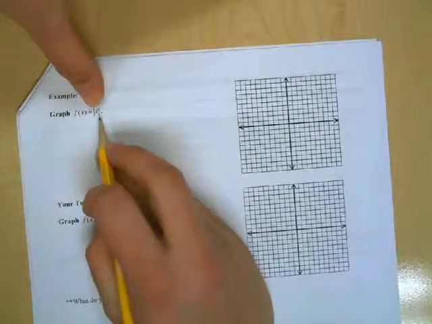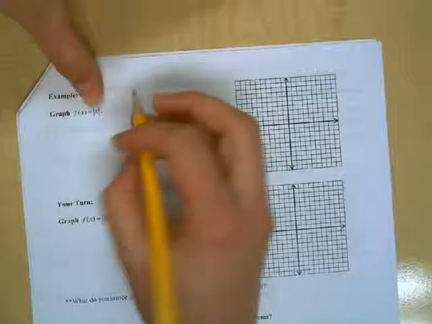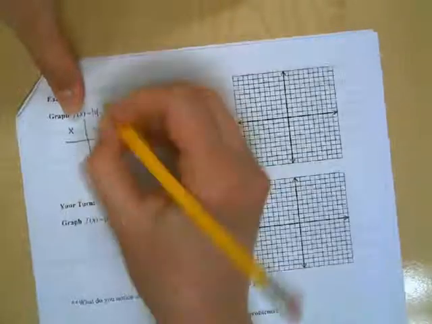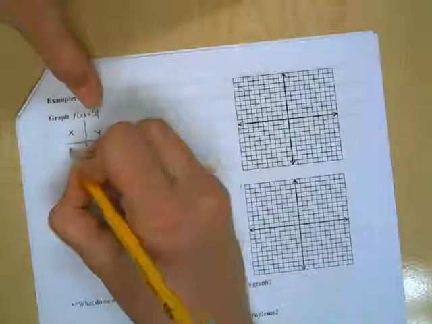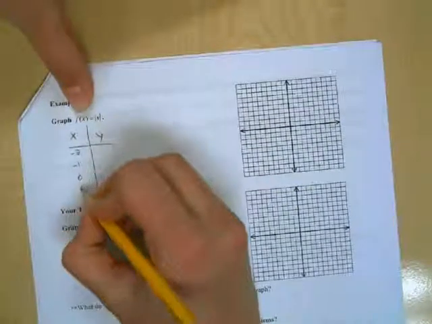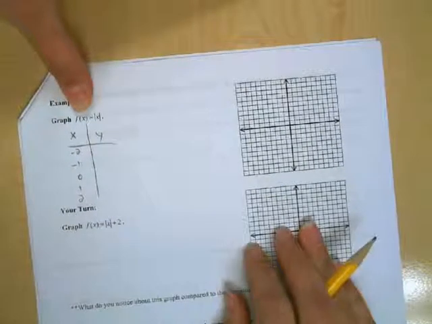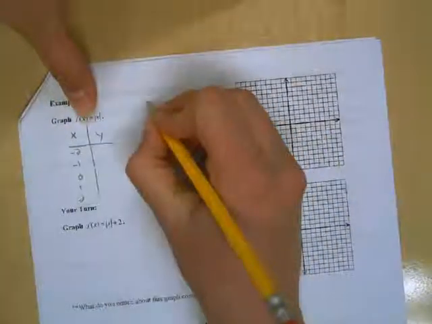Okay, so if I do f of x is equal to the absolute value of x, I'm going to do the same thing, make a t-chart, x and y. Okay, plug in my values. I'm going to choose -2, -1, 0, 1, and 2 again. Okay, and I'll talk about when you need to change those numbers here in just a second. But right now, let's go ahead and find all those values.